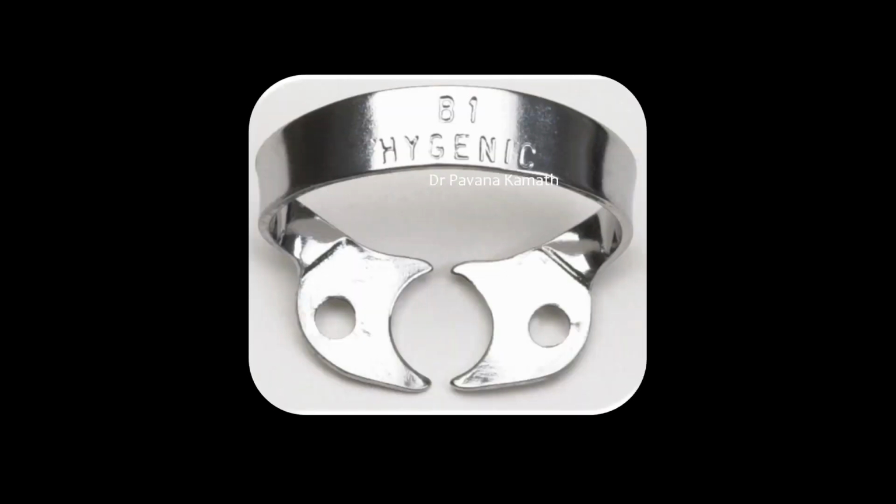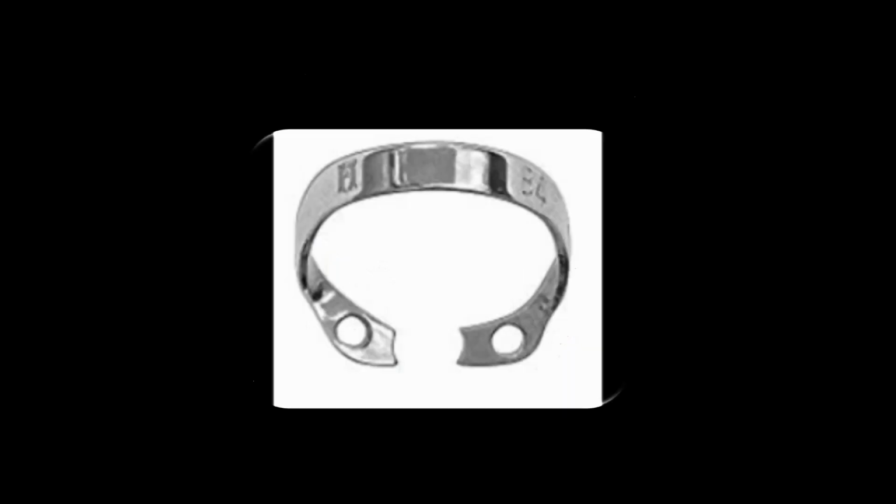The first one is the B1. The B1 is excellent for isolation for lower mandibular molars, that is the deciduous molars, which are small, and because they are tissue retractors, they will not put too much pressure on the gingiva, and hence the children are very cooperative. What else do we have?